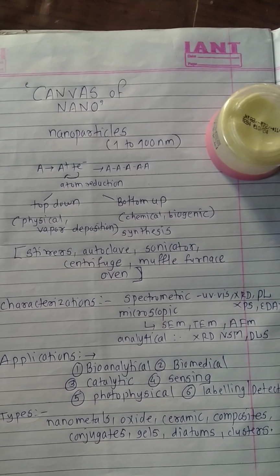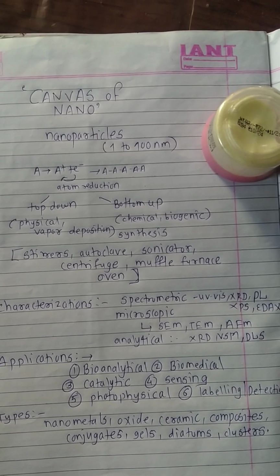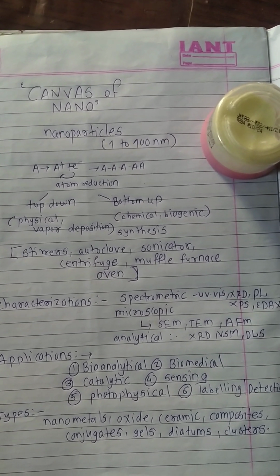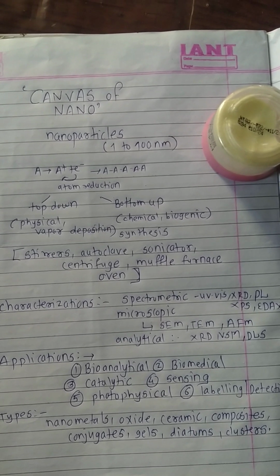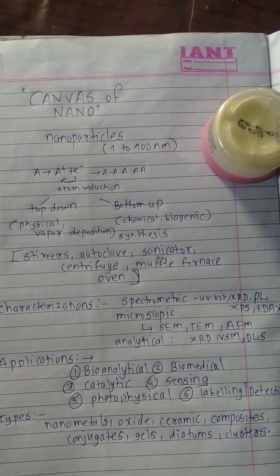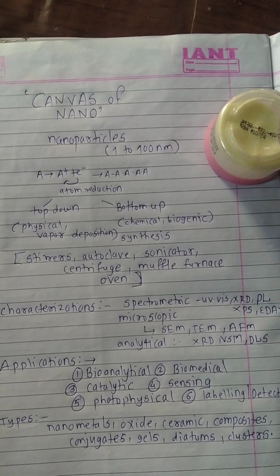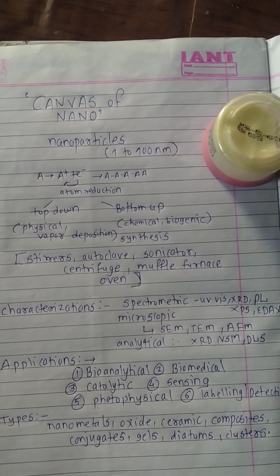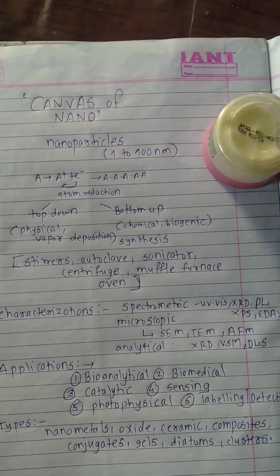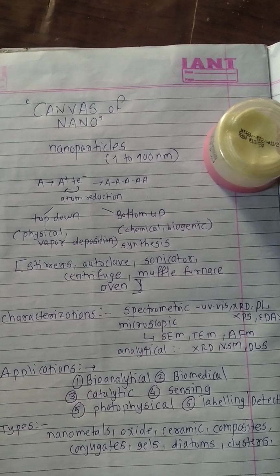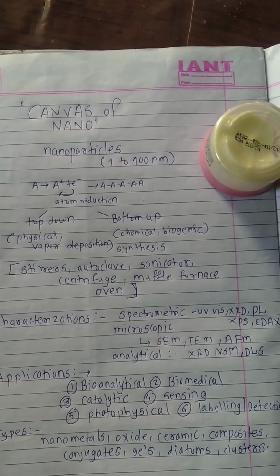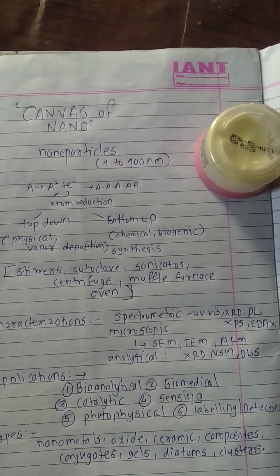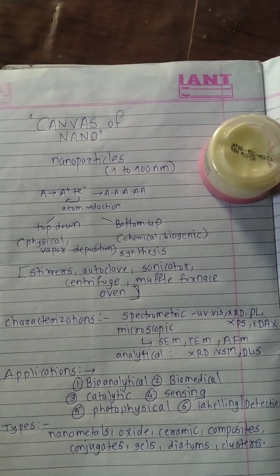So how are they characterized? After synthesis, nanoparticles or nanomaterials are characterized using spectrometric techniques like UV visible spectroscopy for their formation studies, XRD to detect the presence of the planes and atoms, PL spectroscopy, fluorescence or photoluminescence spectroscopy, XPS, EDAX to study the elements present in the nanoparticles.